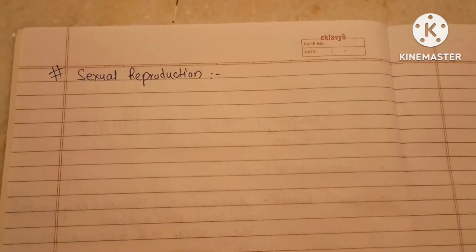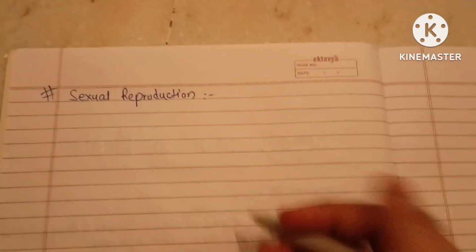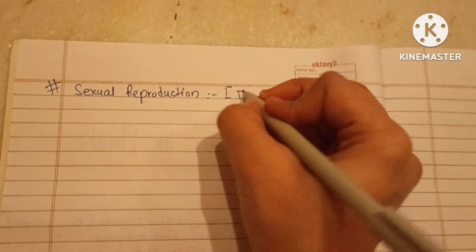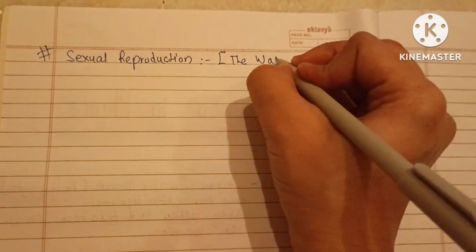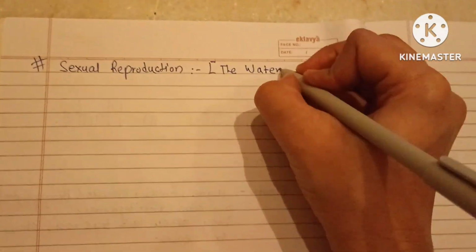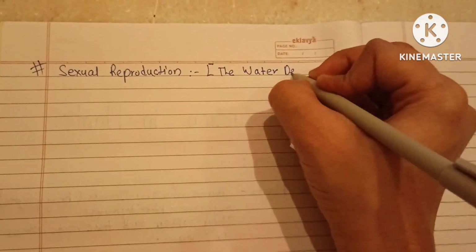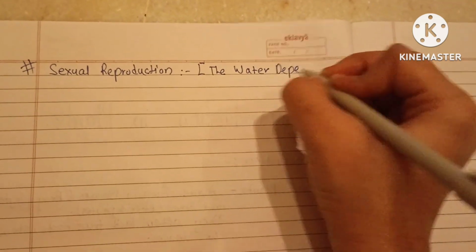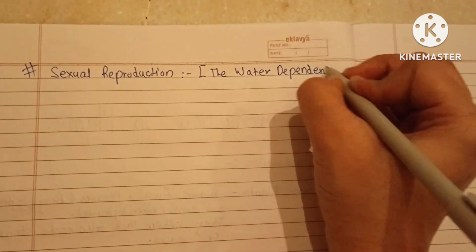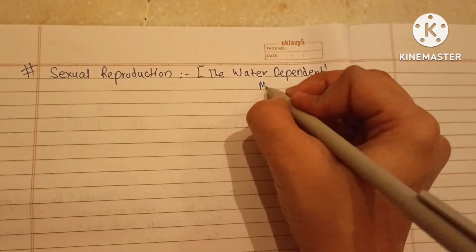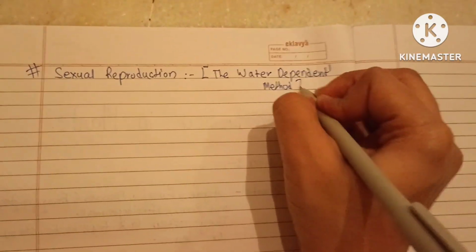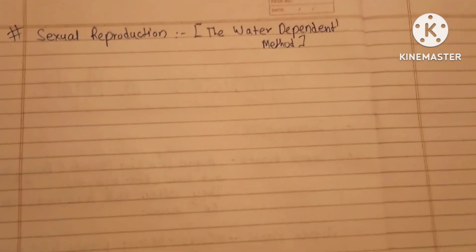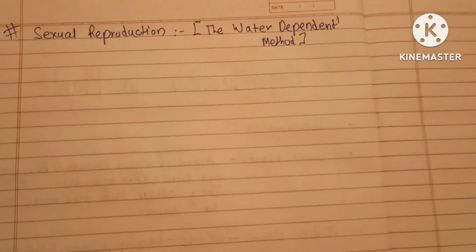Okay. Now we will start with sexual reproduction. They are the water dependent method. Lower plants also reproduce sexually to create genetic variation.